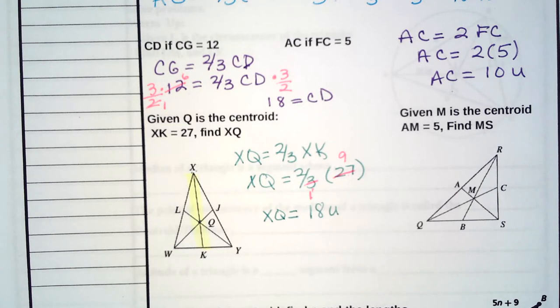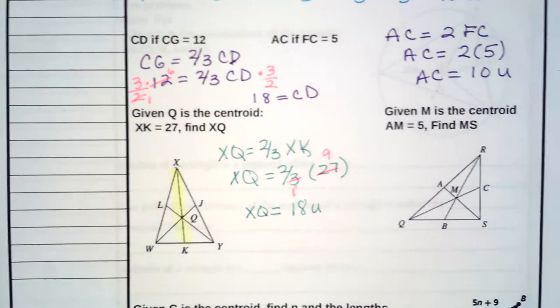Okay, so this time we know what AM is, and we're wanting to find MS. Pause the video again and see if you can do that.